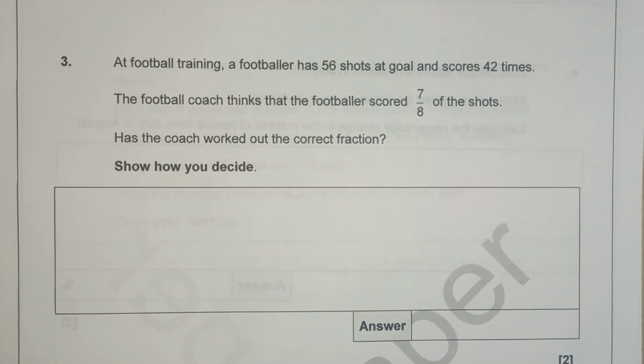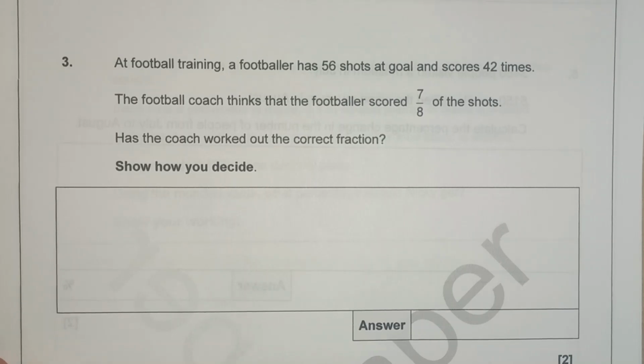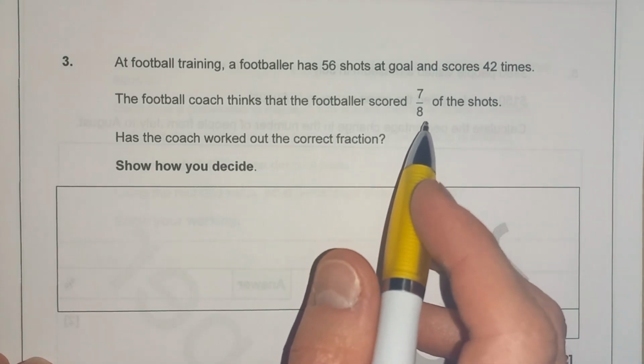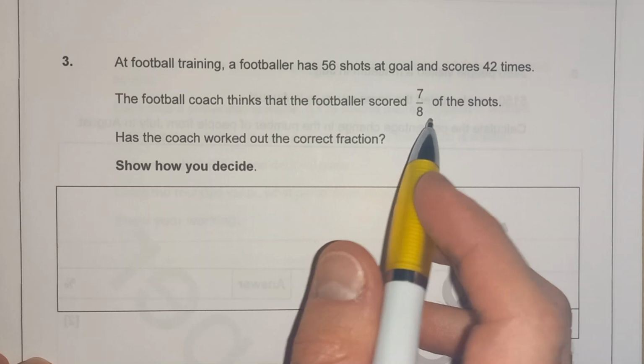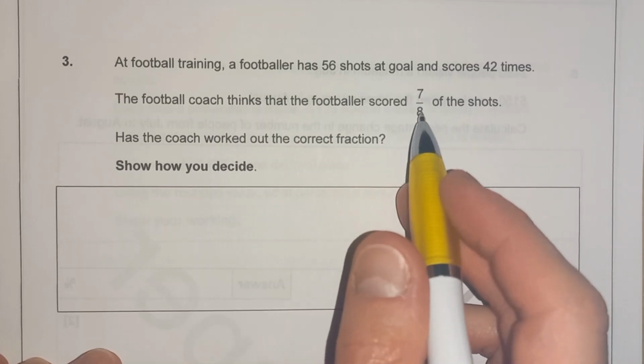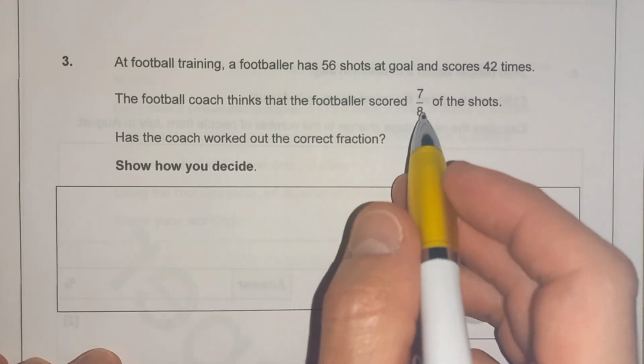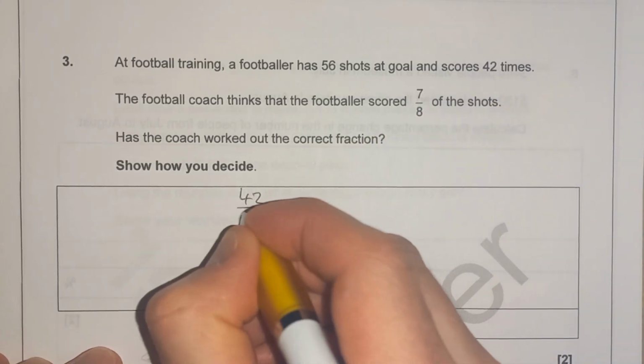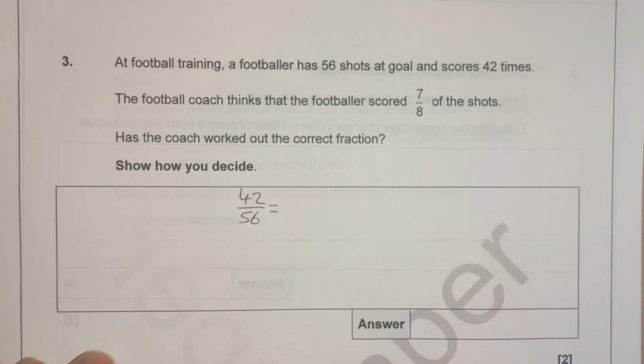Question 3. At football training, a footballer has 56 shots at goal and scores 42 times. The football coach thinks that the footballer scored 7/8 of the shots. Has the coach worked out the correct fraction? Okay, so rather than working with fractions, I'm going to say he's scoring 42 times out of 56. I'm actually going to work it out as a decimal.